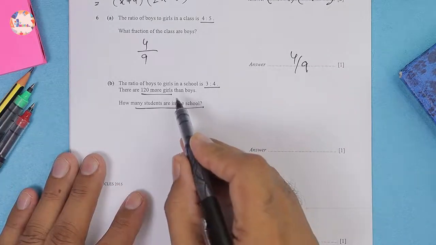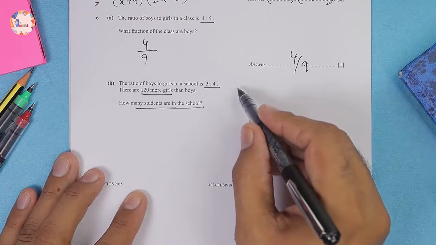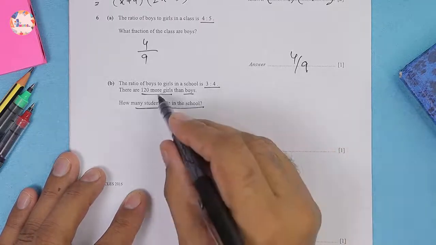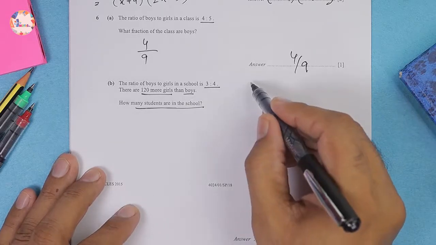We can suppose the number of boys is x, and girls we can suppose x plus 120.